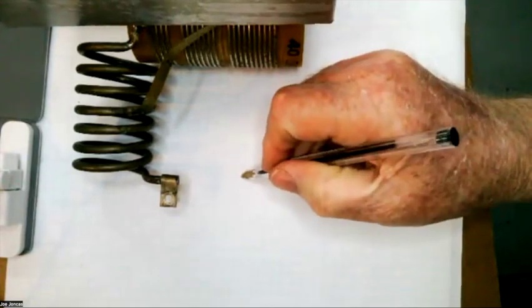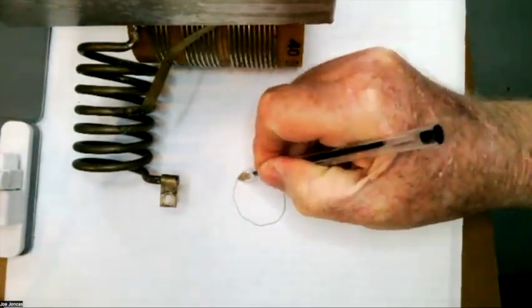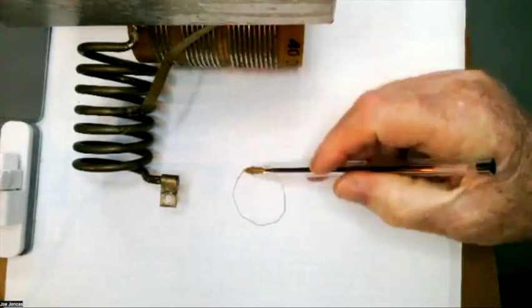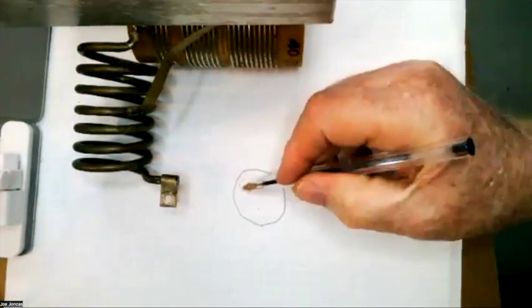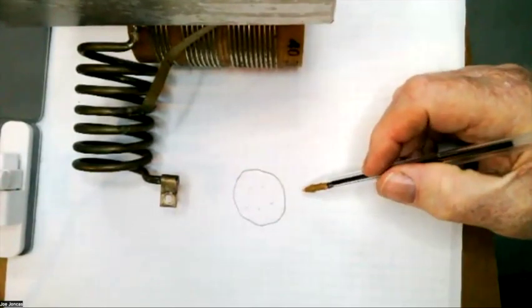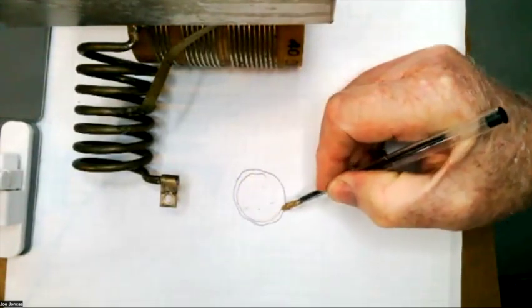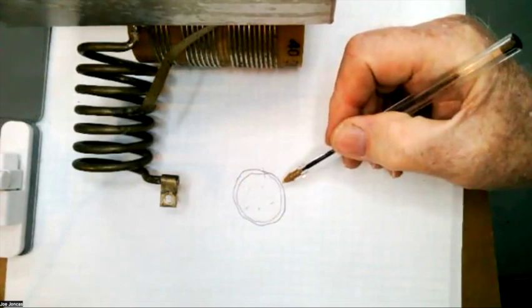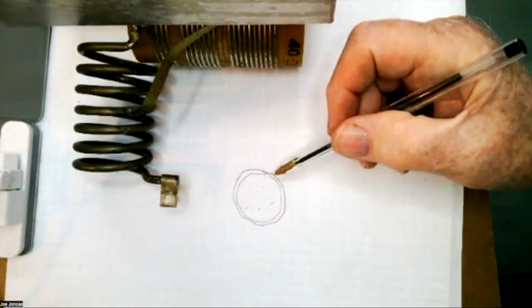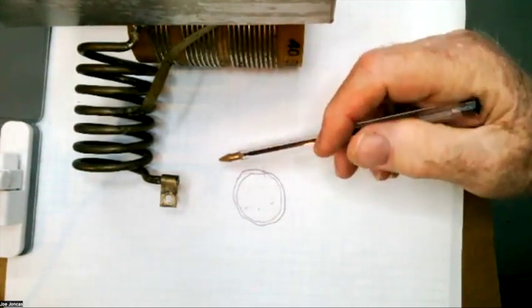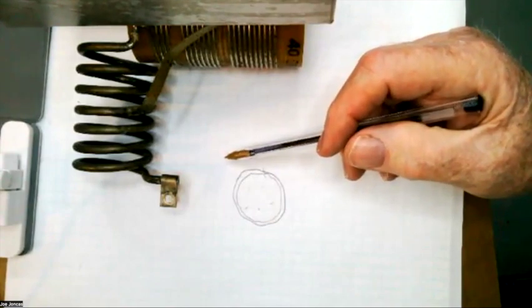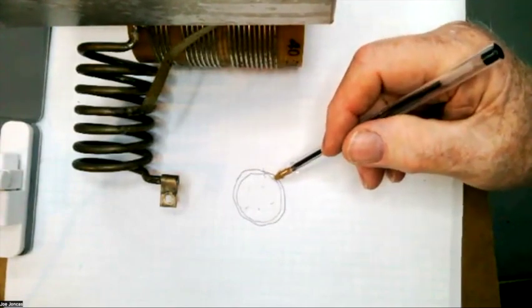Here's the end of a wire. When you have DC, the whole wire has current flowing through it. When you get up to 100 megahertz, only the outer skin of the wire is carrying electricity. Why is that? What causes that? I don't really understand it.